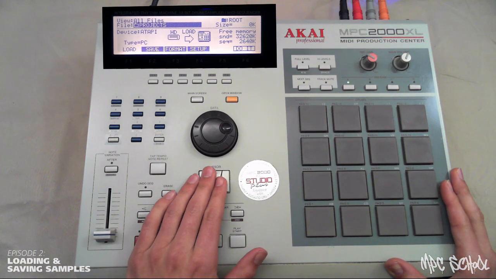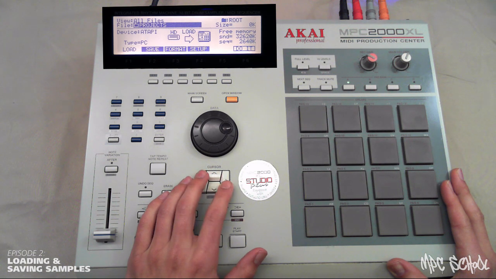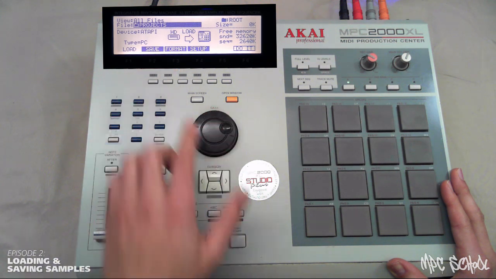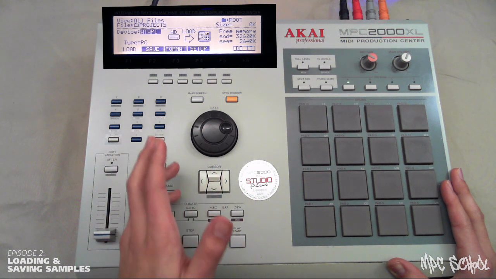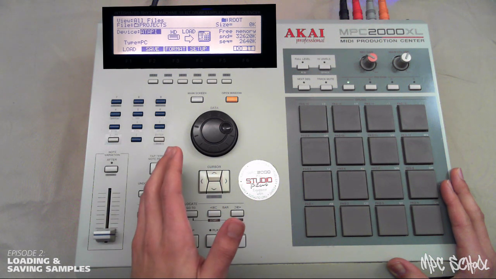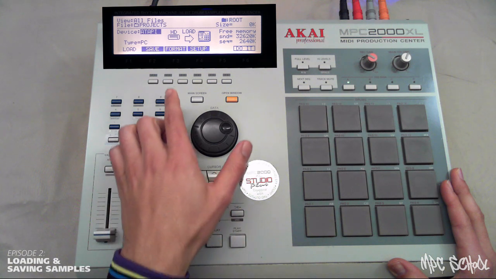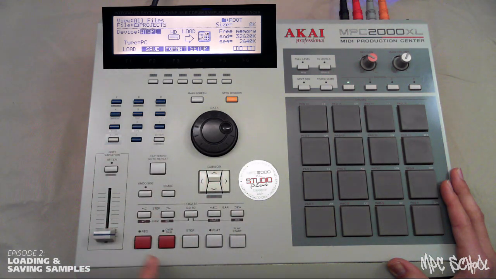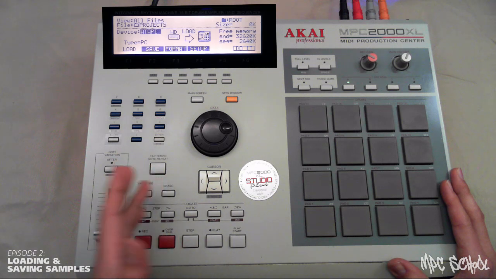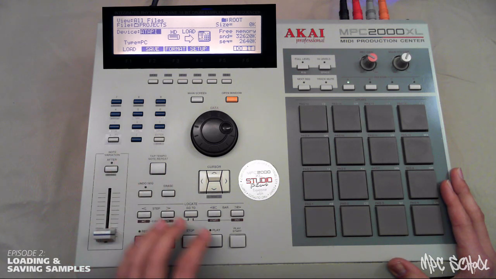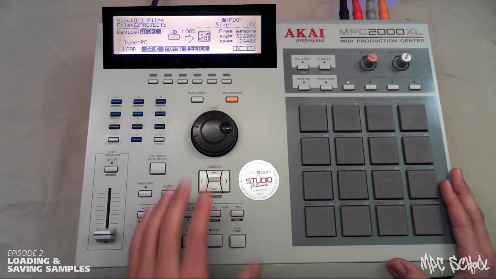And this is slightly different than the MPC 1000. There's a couple differences here. The first thing you want to look at is where it says device. That's going to tell you exactly where you're going to find your sounds. So basically ATAPI means whatever you have plugged in to the front. I have my compact flash card right here, so that's ATAPI. You could have a zip drive or a floppy disk, whatever you have. ATAPI is going to be in the front.